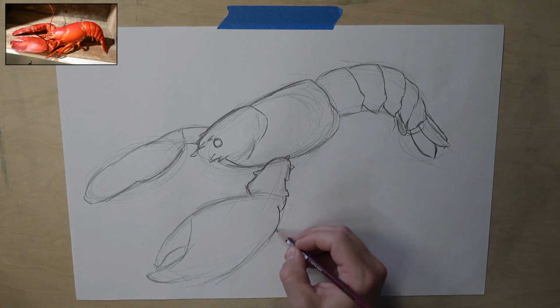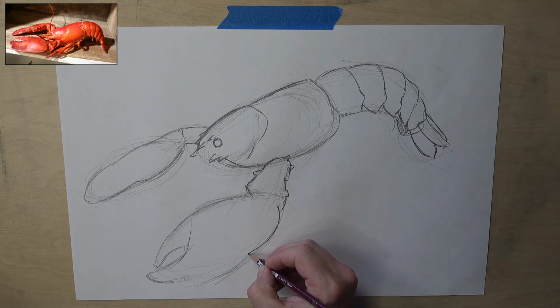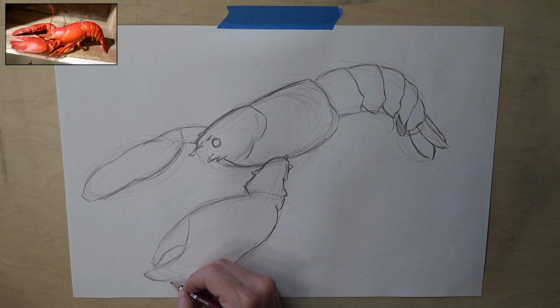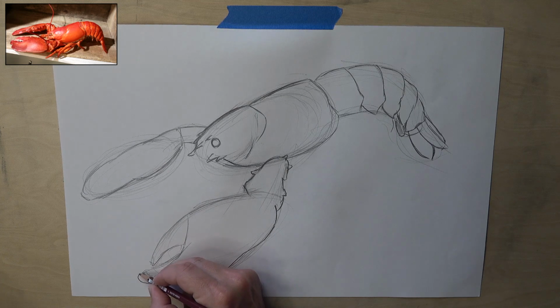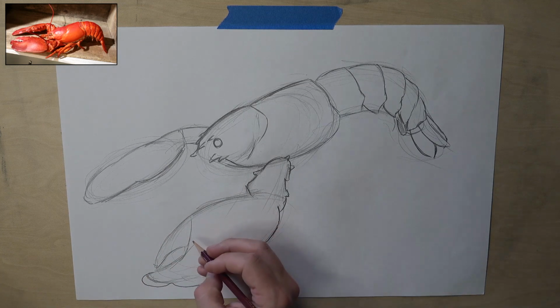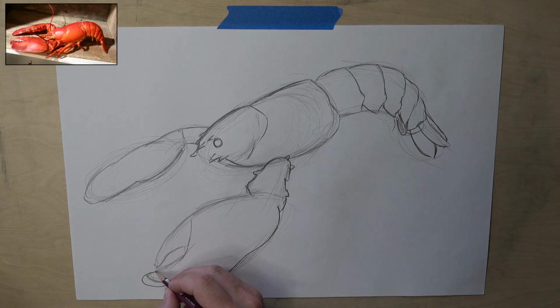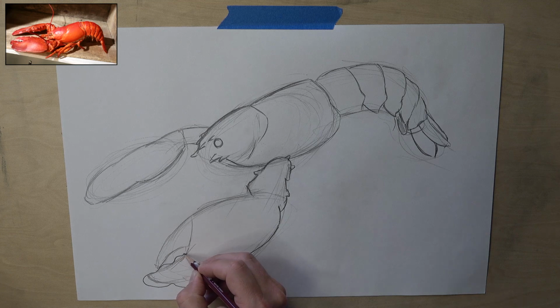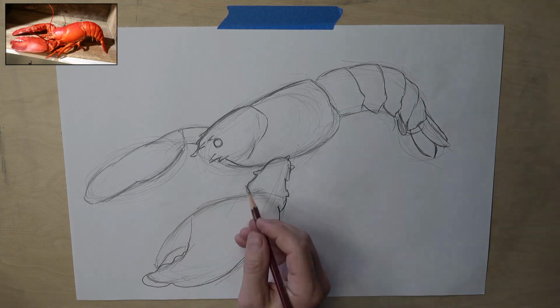Now the claw turns around right here. And this is the top of it, which looks really cool. And I think you can just go bigger and bigger with the claw. It just gives the guy more power. All right, cool. So that works there.